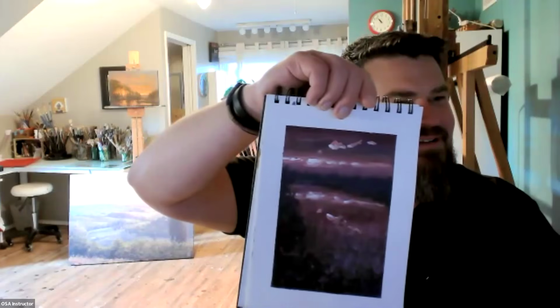They're regular gouache and not acrylic gouache. Yeah, I've never used acrylic gouache, but I've heard good things about it.